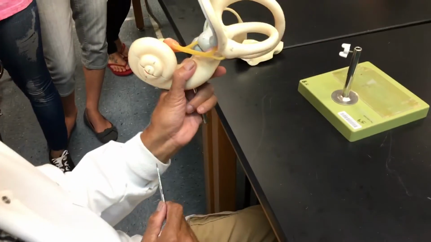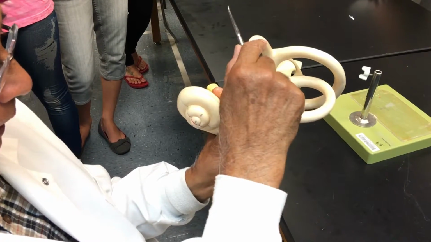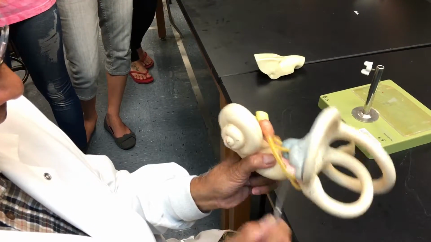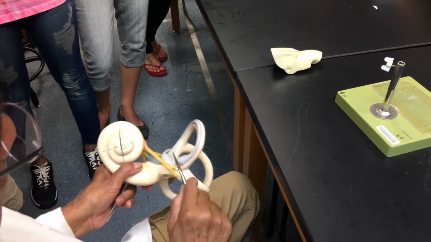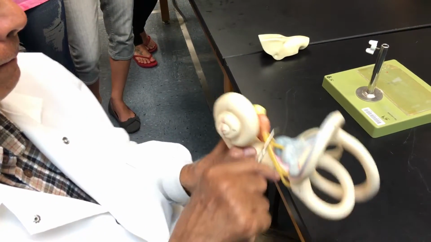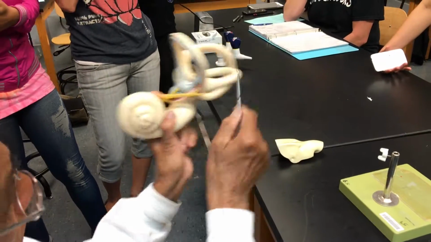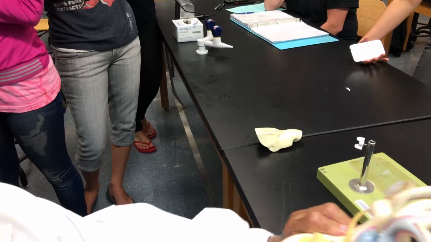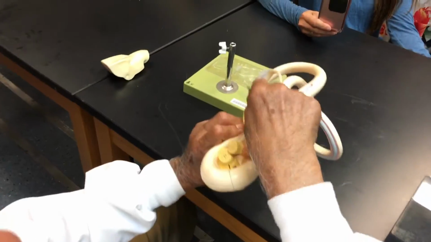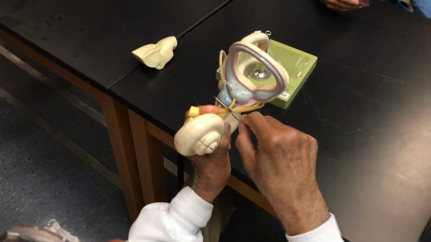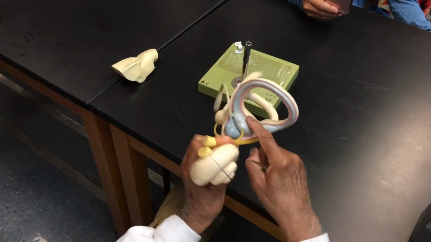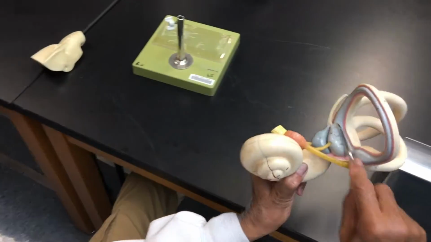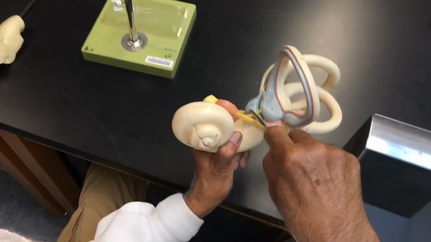Each semicircular canal, the superior, the anterior, lateral, and posterior, okay? And each one has a swollen end called the ampulla. This is the ampulla of this one. Here is the ampulla of this semicircular canal, and another is this. And you can see that nerves come off from there. This is the vestibule. When you remove the bone part, you see two chambers. One is called the utricle, and this is the saccule.